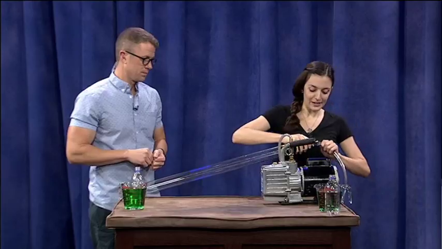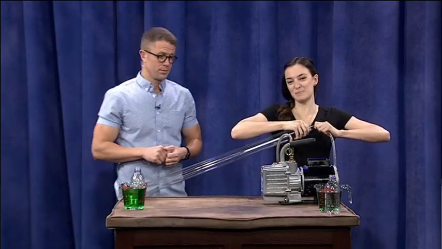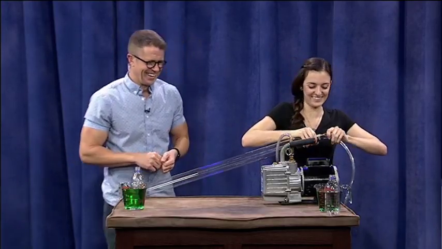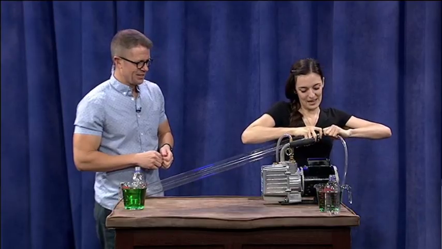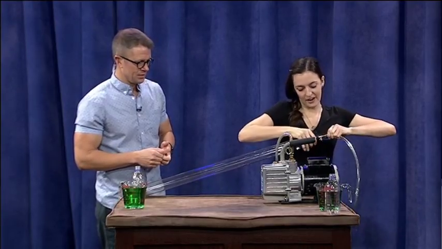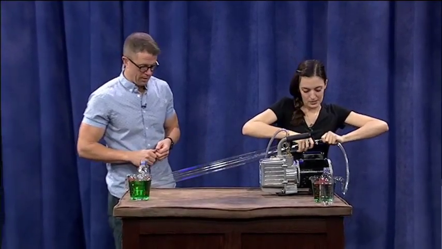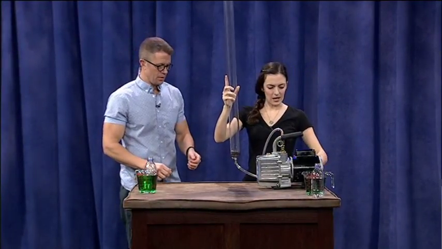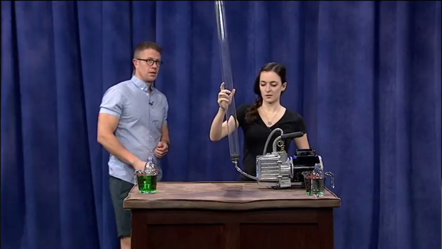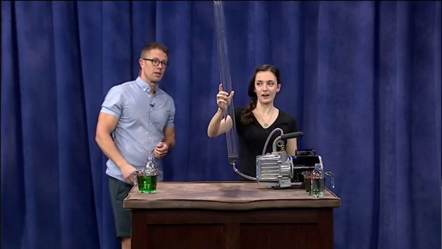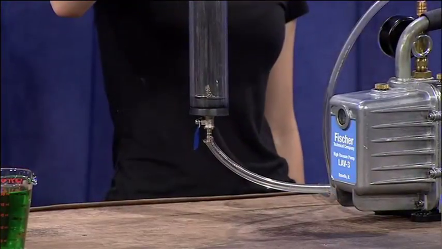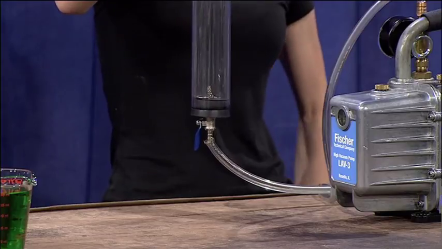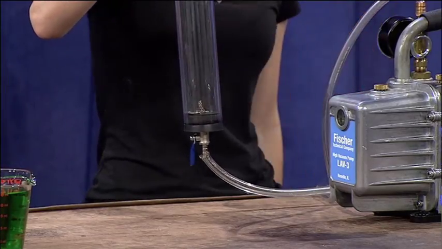So we're going to get rid of the air. This big contraption I have here is called a vacuum pump, and its job is to pull all the air out of the tube. I'm going to get this going here. It's going to be a little loud. Right now all the air is being taken out of this tube, and we're going to see what happens when I flip that tube back up again.